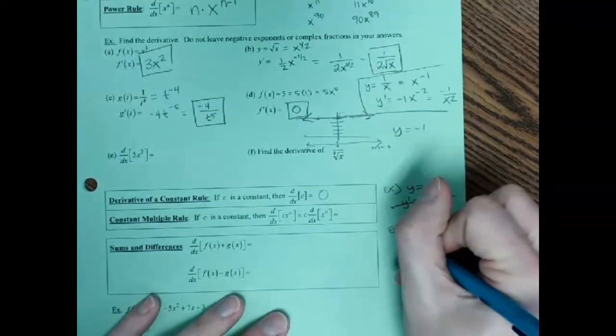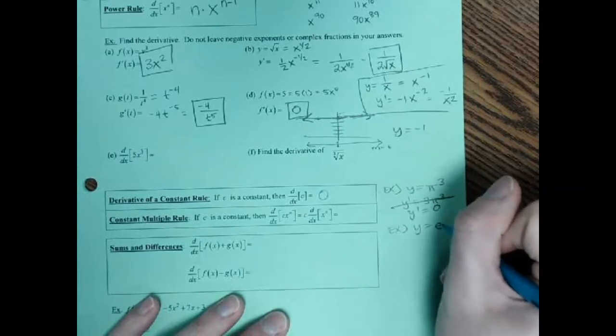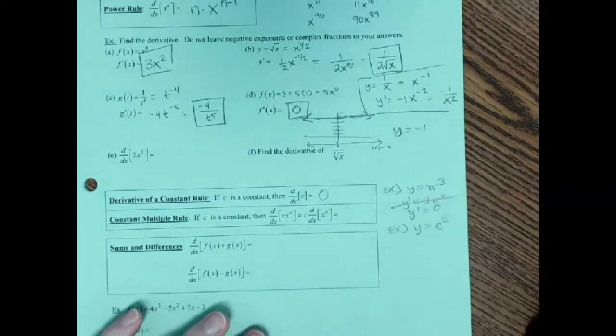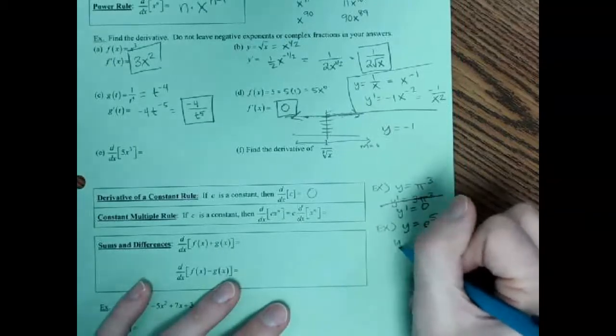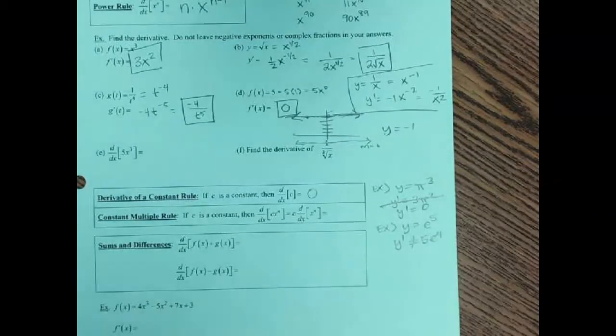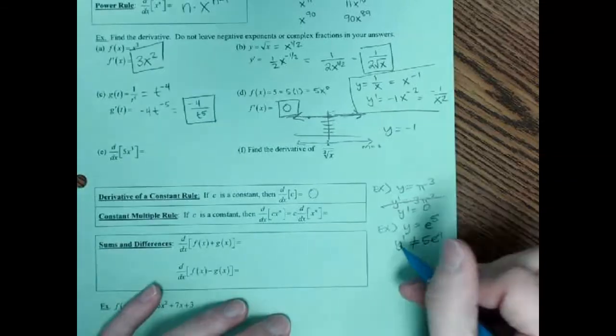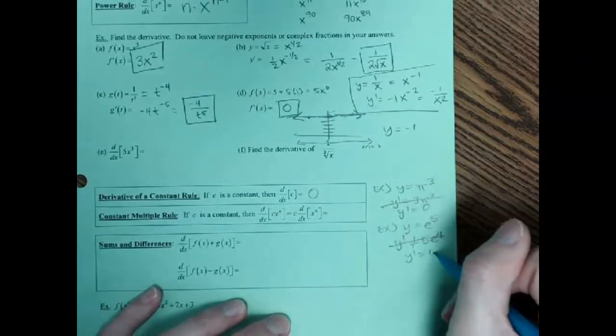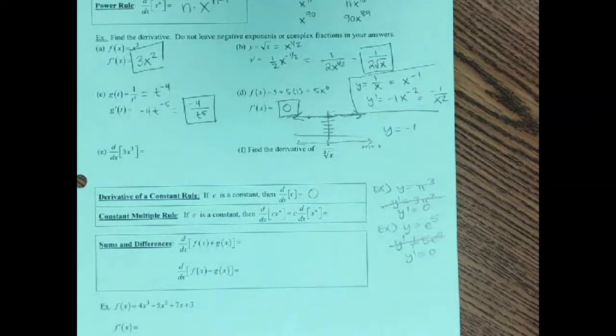Another one, if we did something like e to the 5th power. e is a constant, just like pi is a constant, except e is about 2.7. So the derivative is not 5e to the 4th. You can't use the power rule for stuff that's not a power term. e to the 5th is a constant, so the derivative is 0. Be careful. The derivative of any constant is 0 because the slope of any horizontal line is 0.